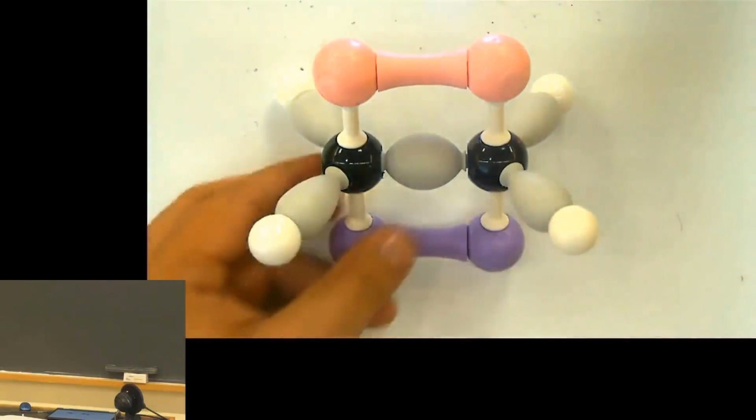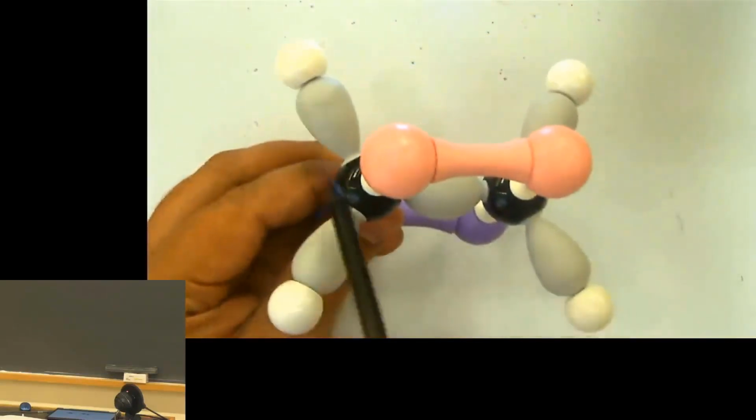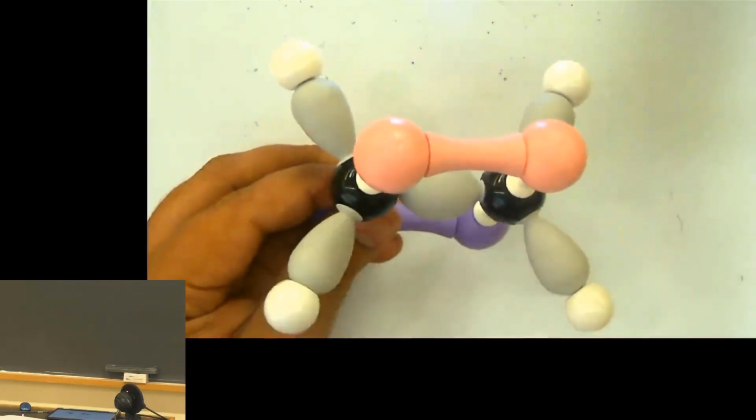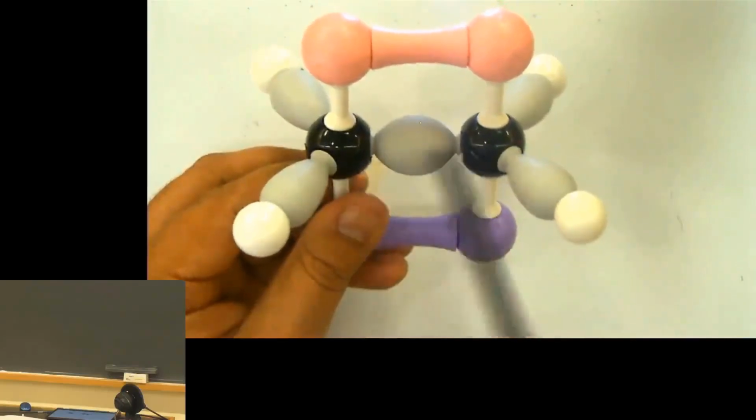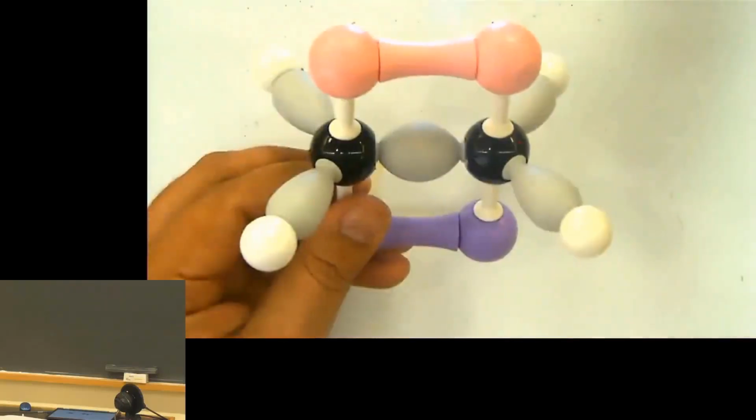So here is the structure of C2H4. Each carbon is bonded to two hydrogens. These are sigma bonds. Single bonds are sigma bonds. In this double bond, you have one sigma shown by gray, and the other is the pi bond. Now, if you look at the geometry at each carbon, all these three sigma bonds are hybridized. The geometry is trigonal planar. As you can see, they are resting on the plane of my palm. And the angle is 120 degrees between each of these bonds.